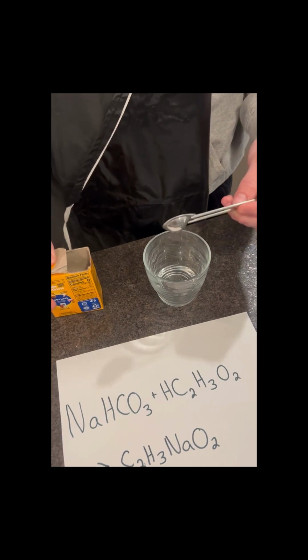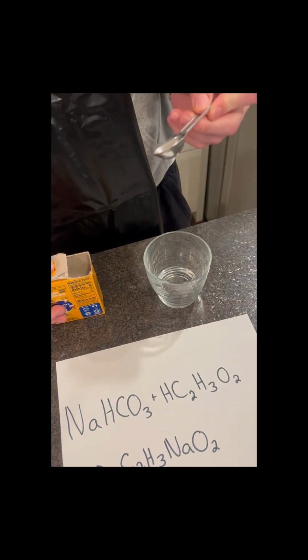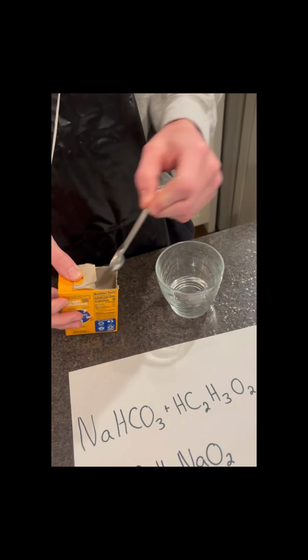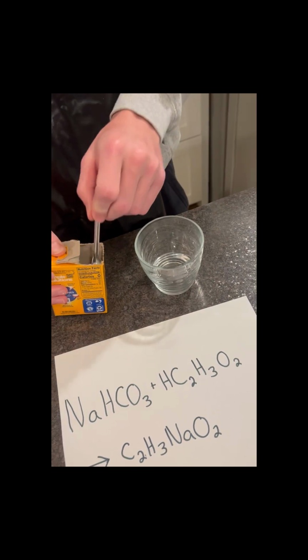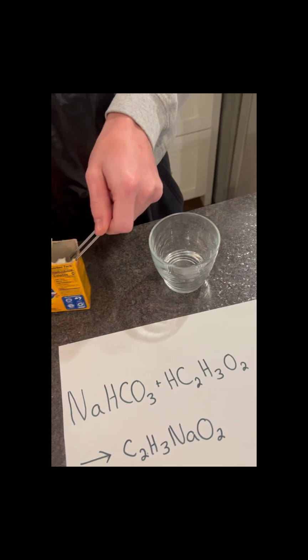Alright, so the ratio is 2 to 1. We've got 8 tablespoons, I think, of vinegar, teaspoons. And we have 4 teaspoons of baking soda.